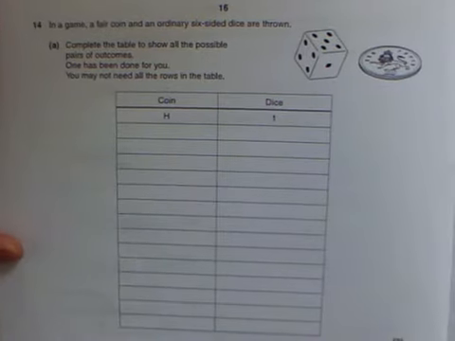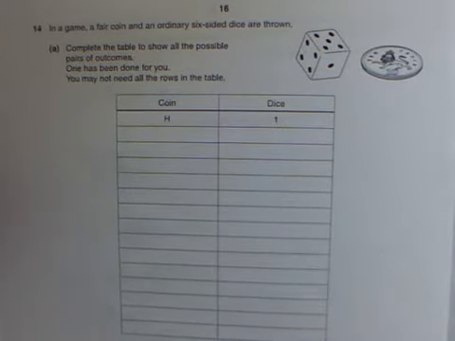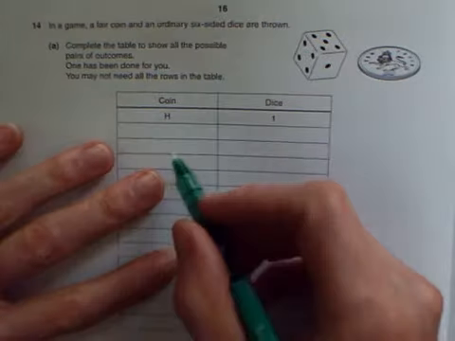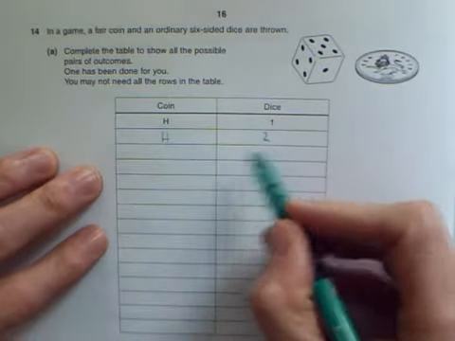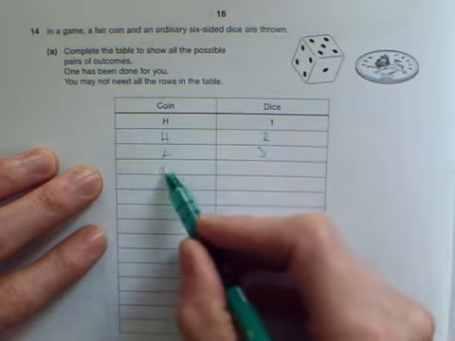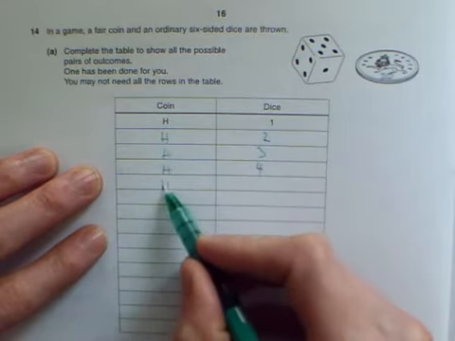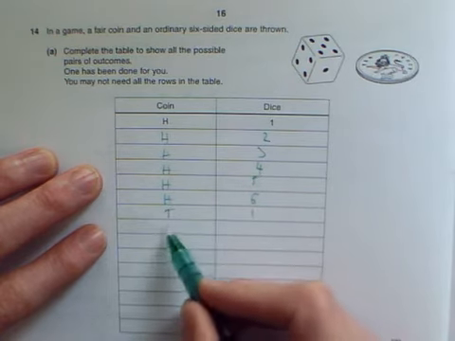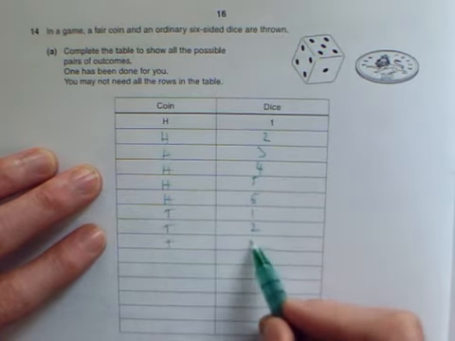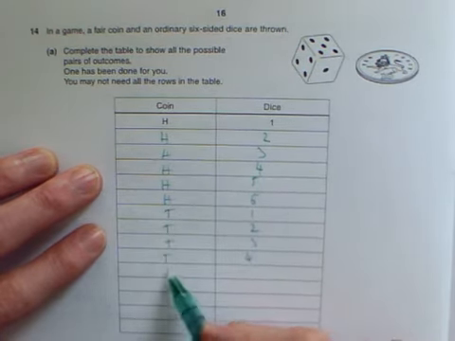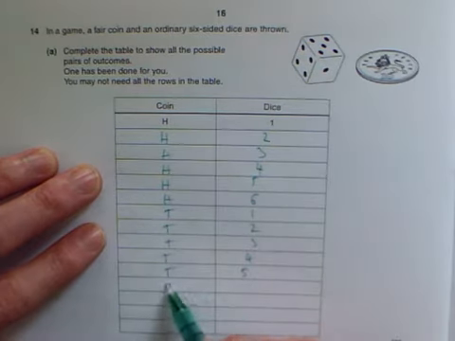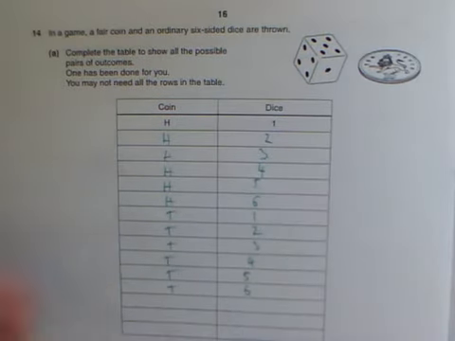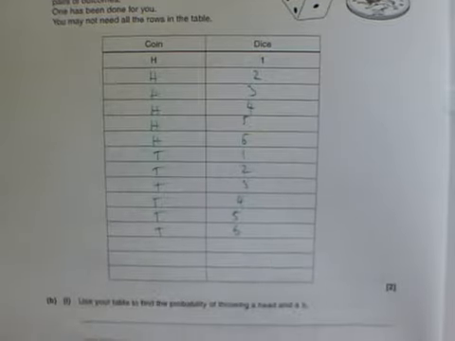Right, next question. In a game, a fair coin and ordinary 6-sided dice are thrown. Complete the table showing all the possibilities, and 1 has been done for you. So we're going to have a head and a 1, a head and a 2, head and a 3, head and a 4, head and a 5, head and a 6, tails and a 1, tails and a 2, tails and a 3, tails and a 4, tails and a 5, tails and a 6. That's it, can't have tails and 7, but you got carried away there.